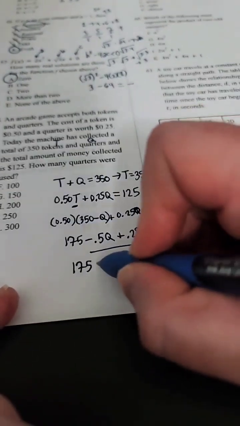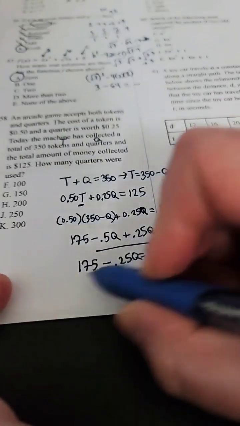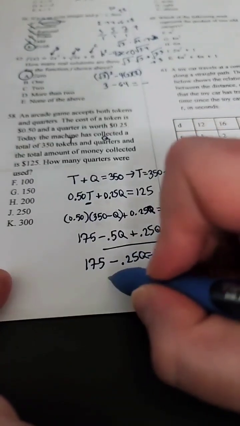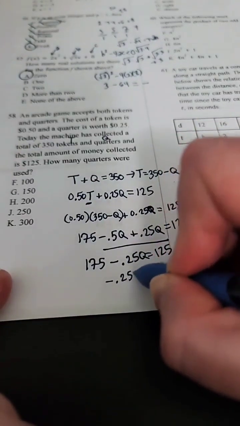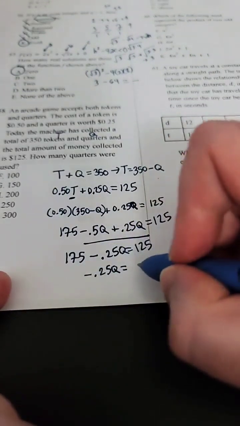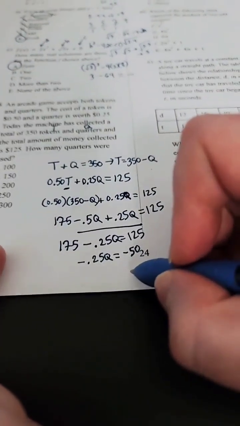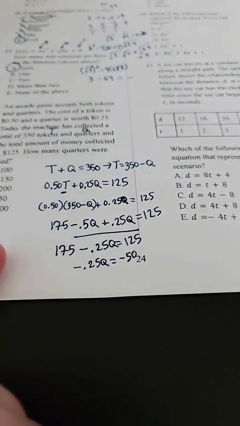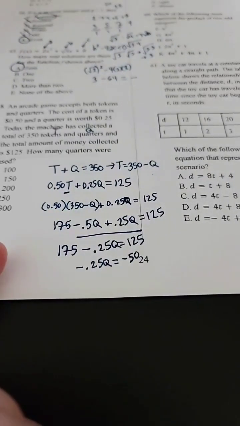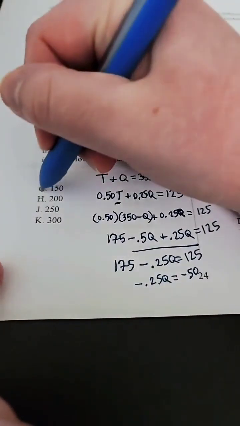So I'm going to have 175 minus 0.25Q is equal to 125. Subtract 175 from each side. So then I'm going to get negative 0.25Q is equal to 125 minus 175, which is minus 50. Then I'm going to divide each side by negative 0.25. So it's going to be negative 50 divided by negative 0.25. That's going to equal positive 200 for Q. So it's going to be H.